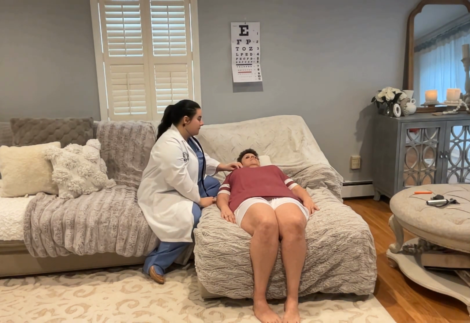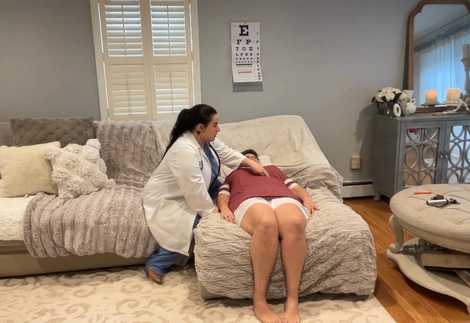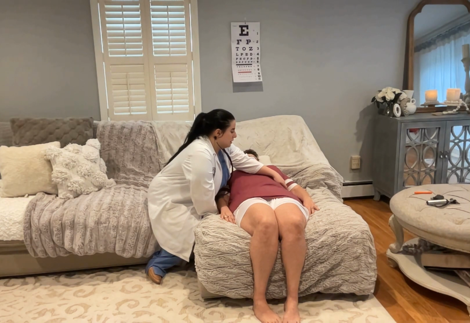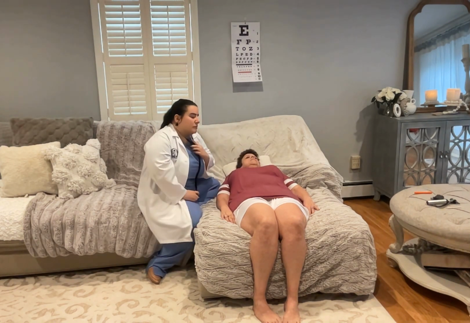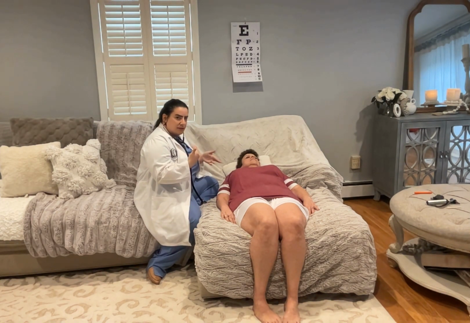We're going to do the aortic valve, pulmonic, Erb's point, tricuspid, and the mitral valve. While I'm listening, I'm noting any murmurs that I can hear, and if I can hear a murmur, I would identify it.